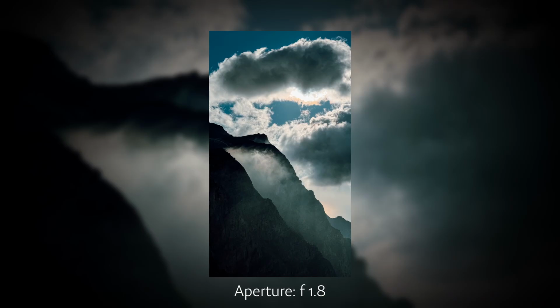Let's talk about aperture. In the last video, we talked about shutter speed, how it controls motion and light in your photos. Today, we're going to break down the second major setting in photography, aperture. Aperture simply means the opening inside your lens that controls how much light enters the camera.